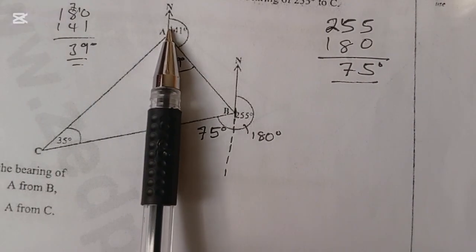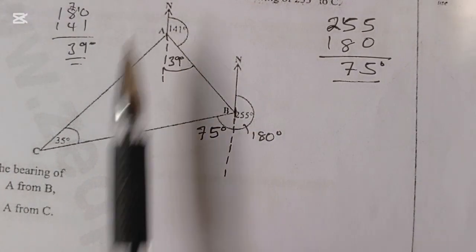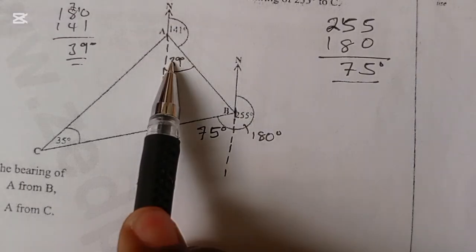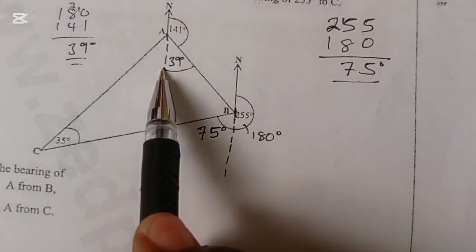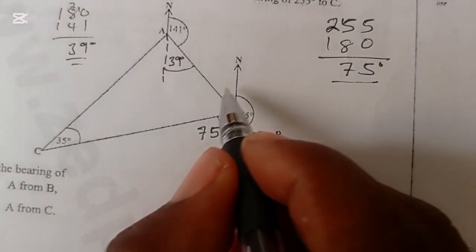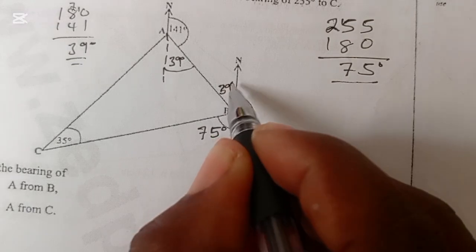So this is a true north, this is a true north. So these two are parallel. If they are parallel, then we can say that this angle is alternating to this one, making a Z like this. So if this is 39, this is also 39 degrees.